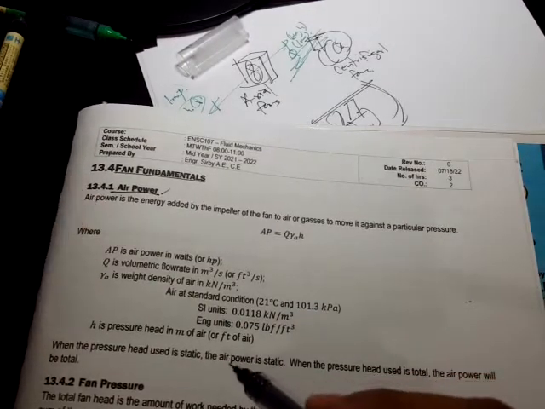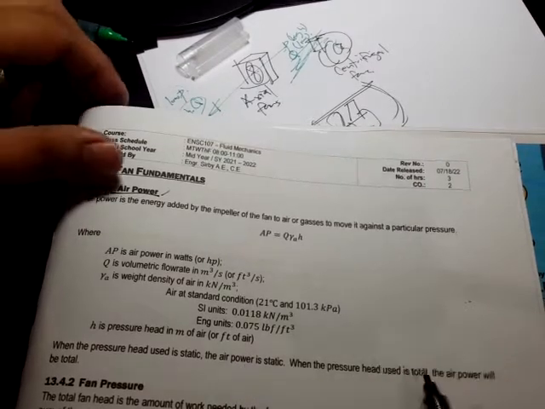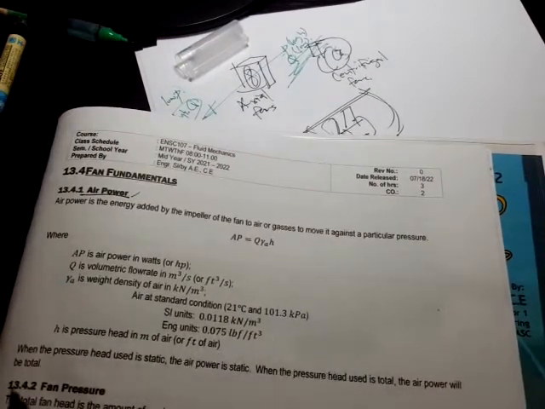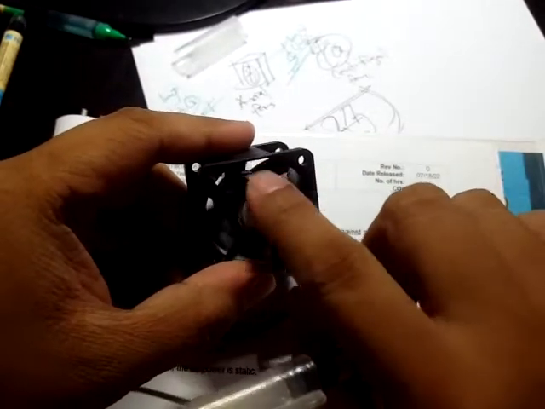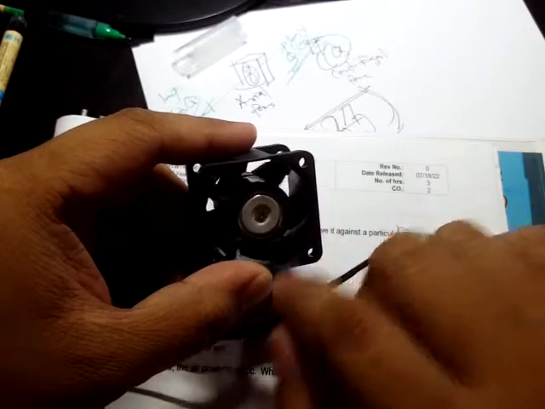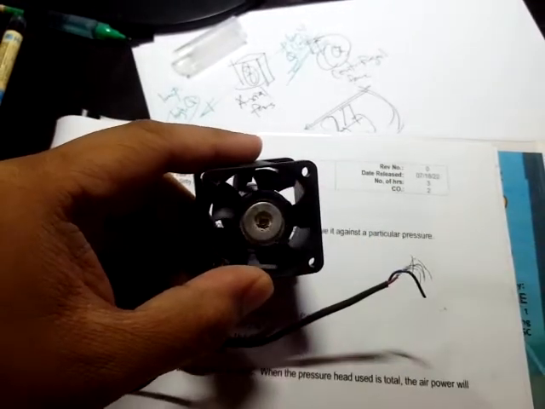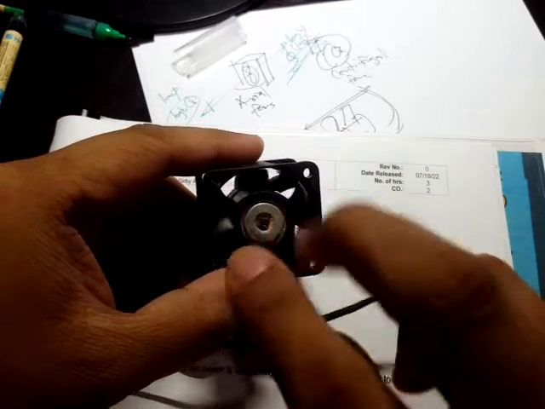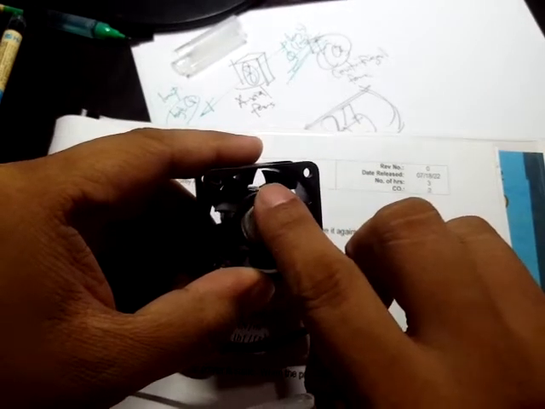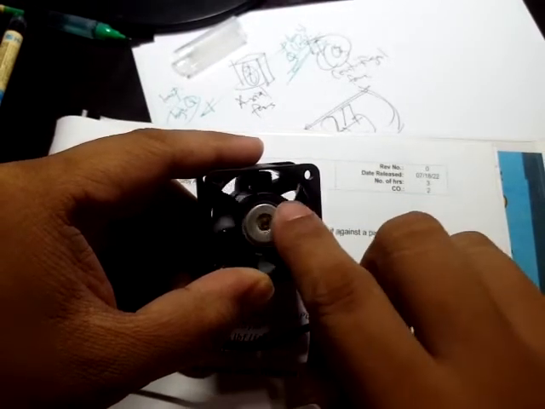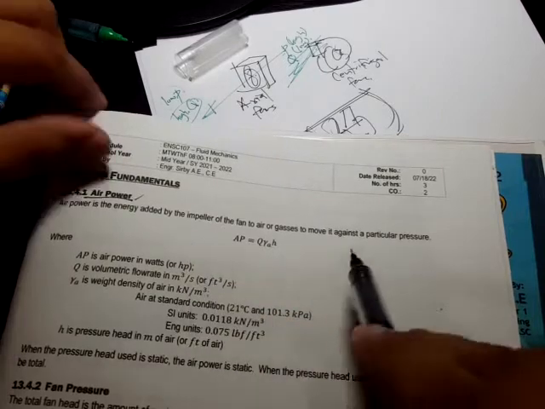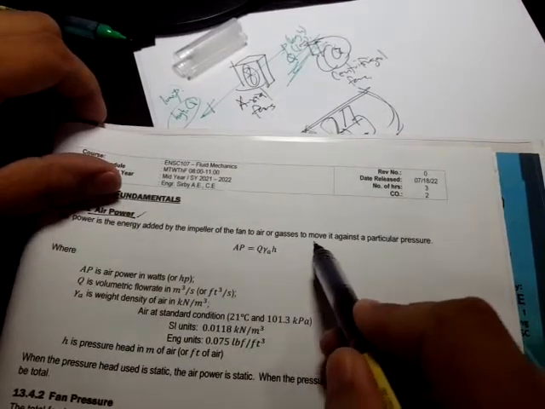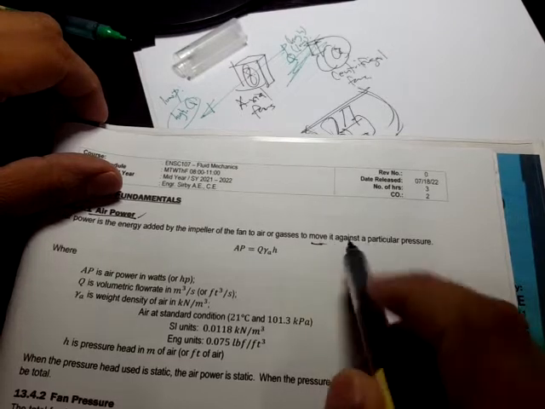The air power is the energy added by the impeller of the fan to the air. Because these are fluid moving devices that increase the pressure, when the air passes through, energy is added into the air by the impeller blades as it is hit by them. That power is what we call air power, used to move it against a particular pressure.